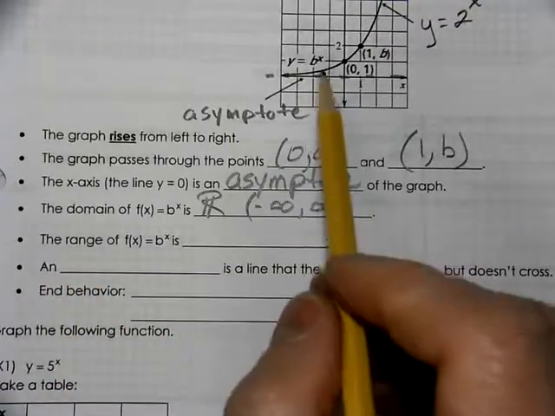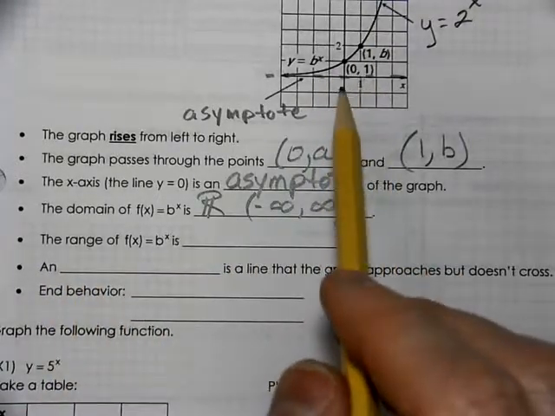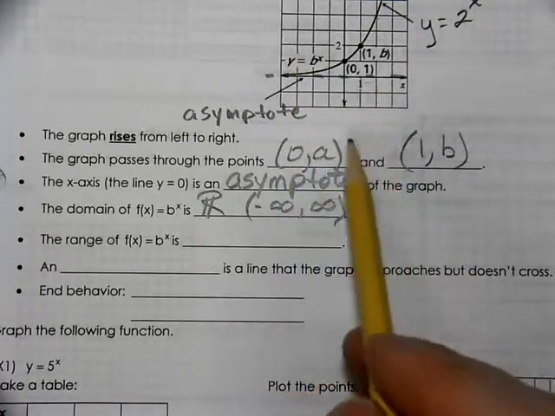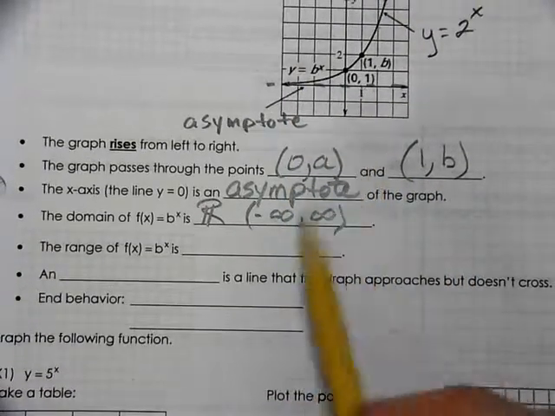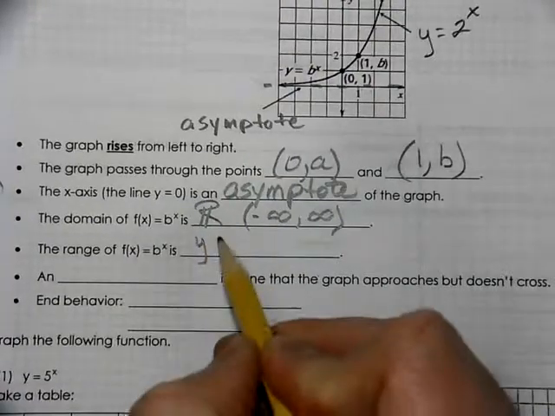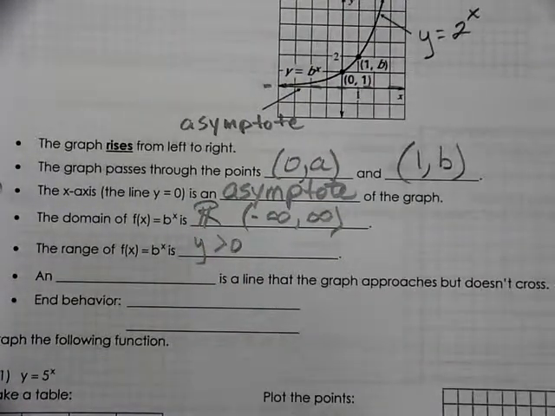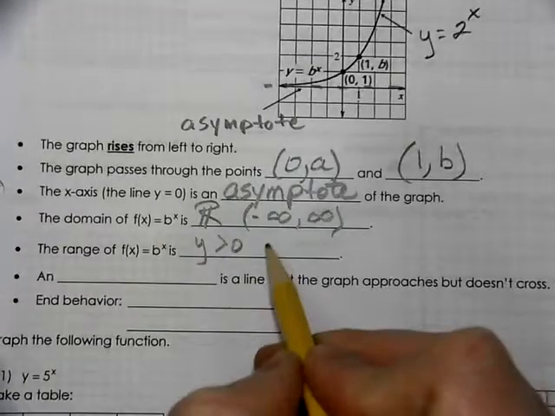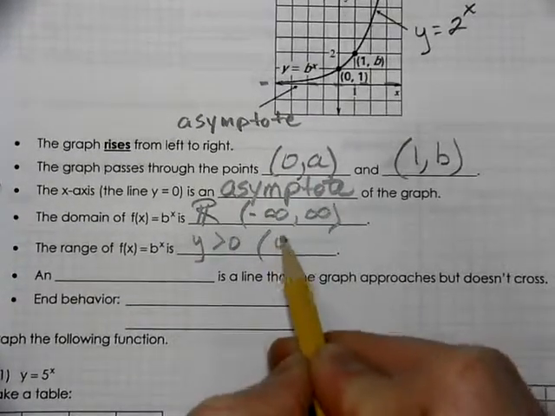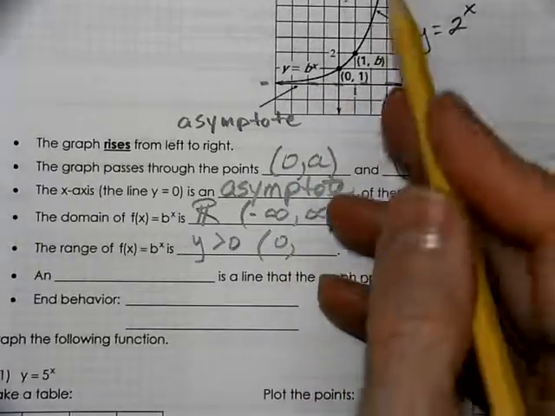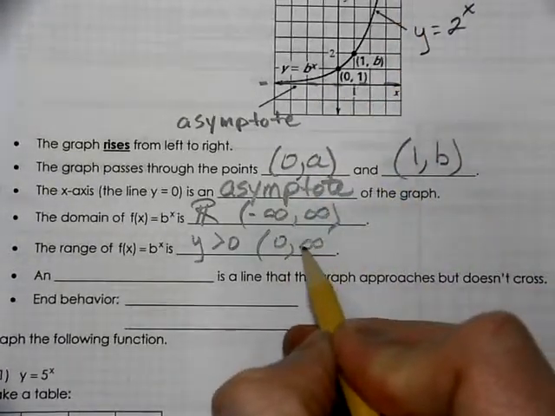The range is your y values. What are the y values that your graph is? Is your graph down here in the negative area? No, so it's all the y values greater than 0. The interval notation for that would be 0, comma, the lowest point is 0, the highest goes up to infinity.